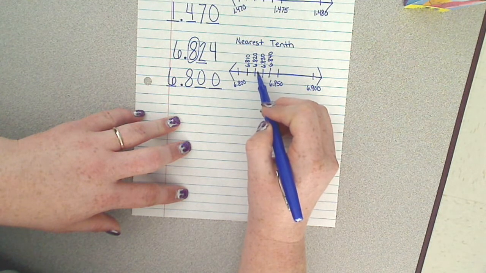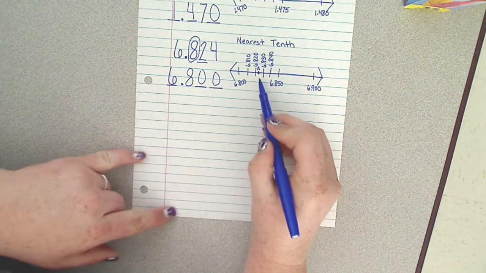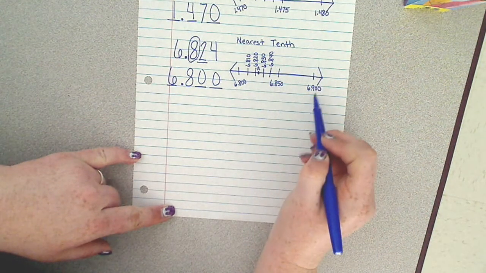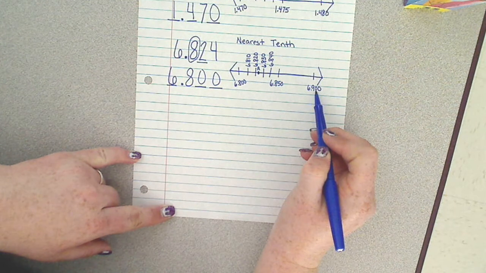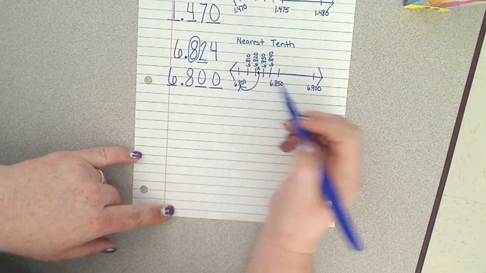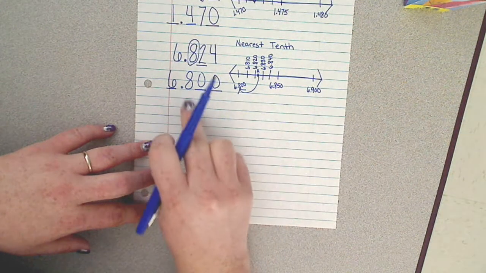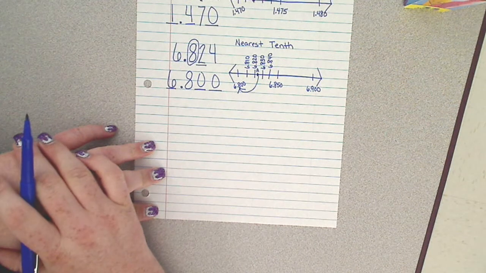So I'm going to put it about here, and I'm going to put my A. Now, comparing where my point is to the possibility of rounding up or rounding down, obviously I'm closer to the 6 and 800 thousandths, which, just like over here, is exactly what we got.